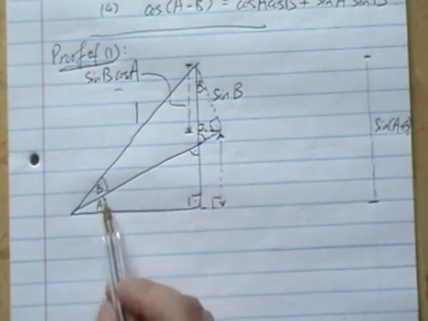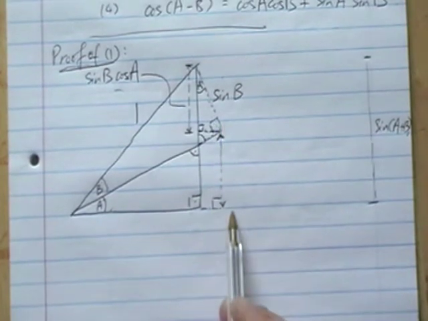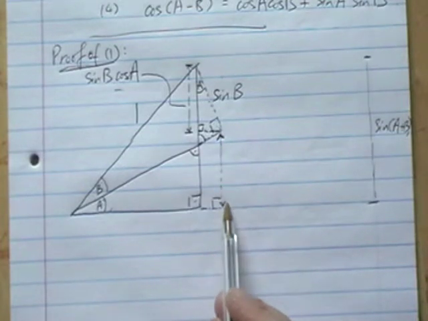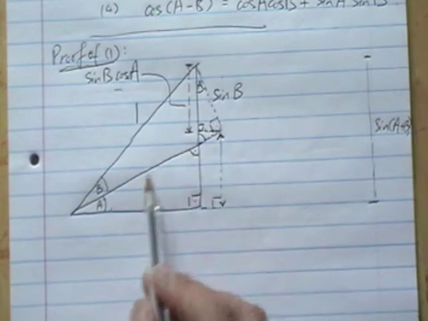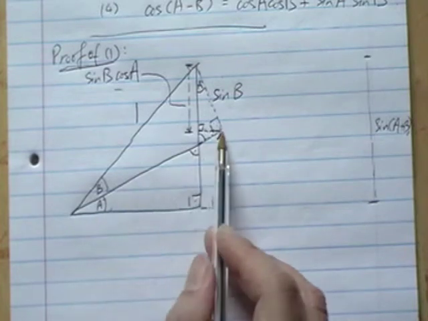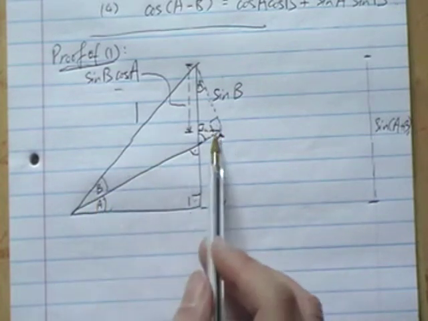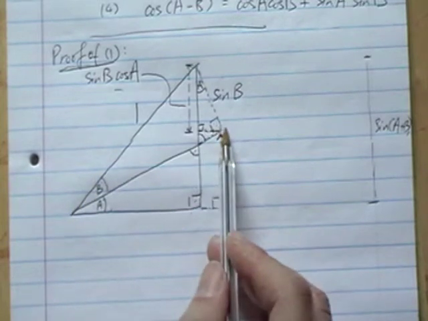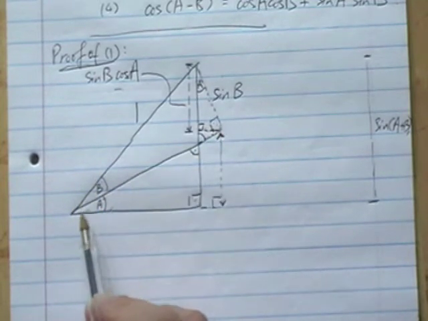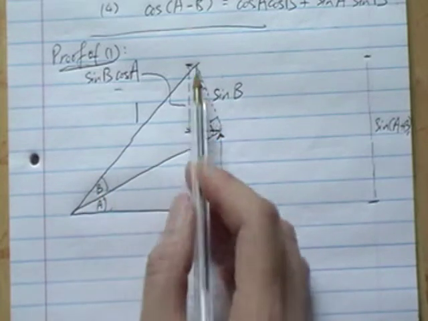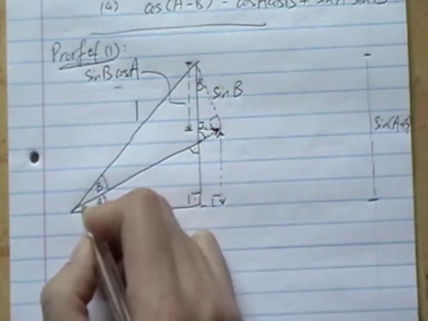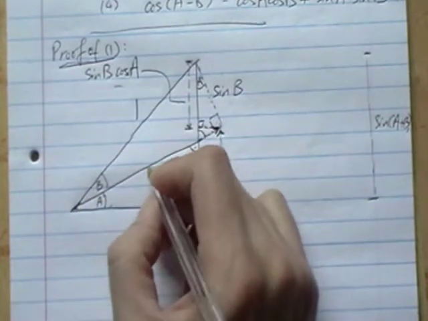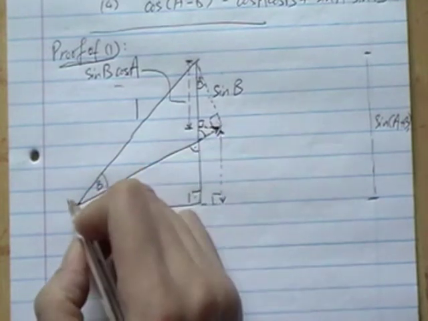Now this is the opposite to the angle A, so it would be related to sine A. Okay, and this side here is the hypotenuse for this triangle, but it is also the adjacent to that right angle triangle. So this side is related to cosine B. In fact, this side is just 1 times cosine B. That is the length of this side. Okay, so all the way from there to there.